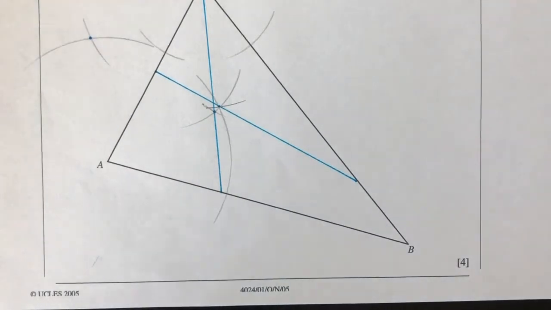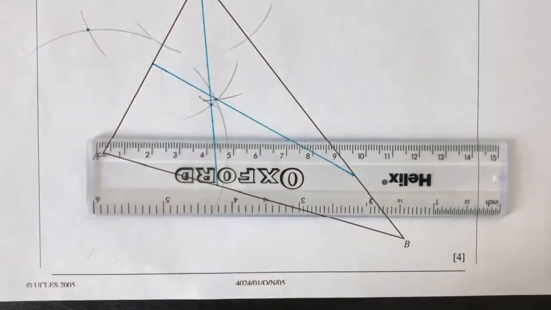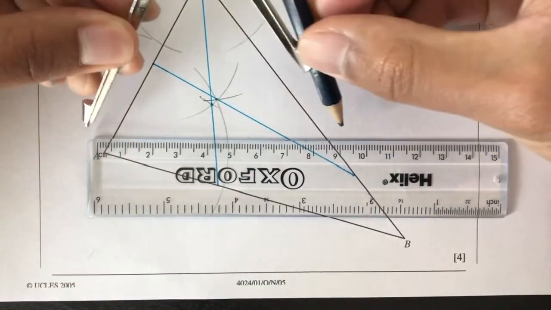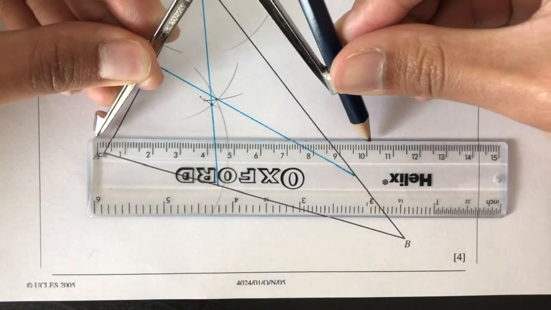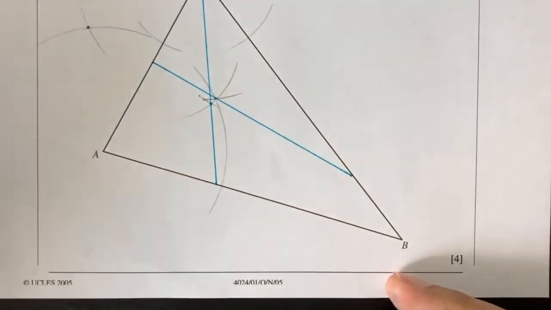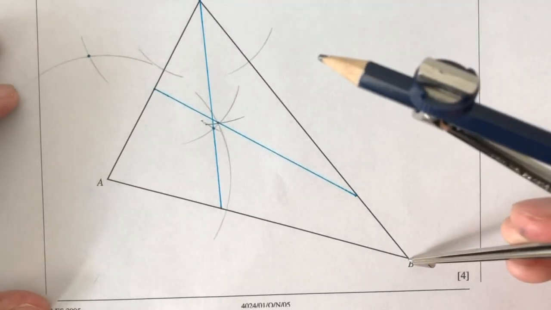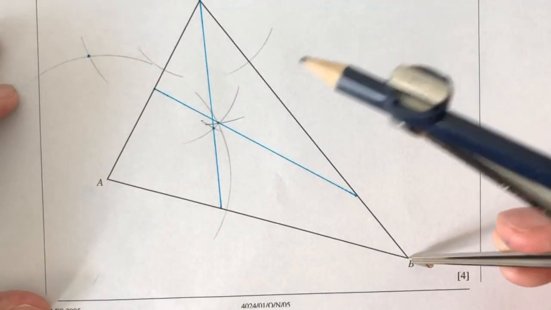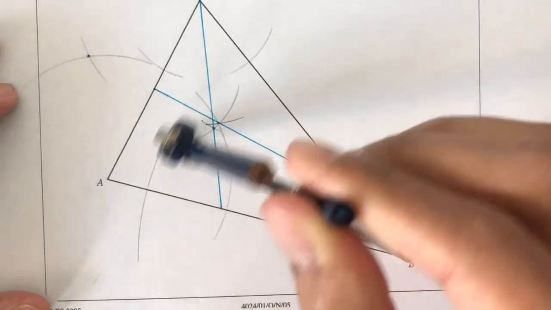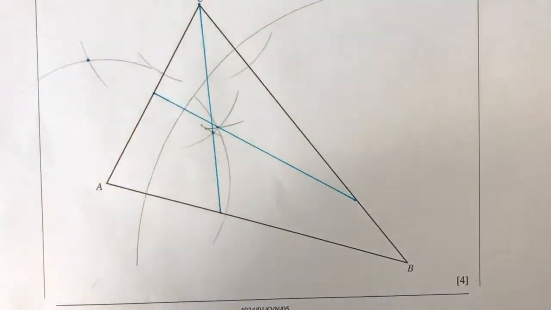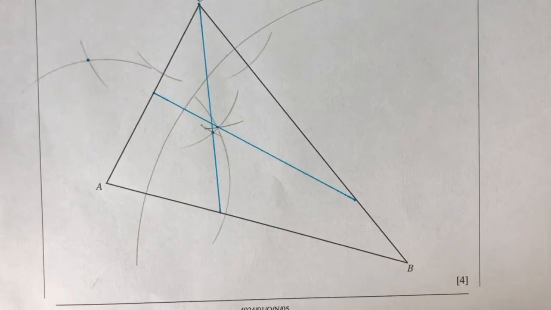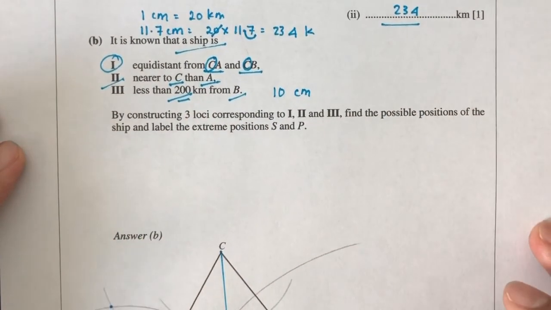So let's do that. First you have to measure the distance, which is 10 cm. And then you go to your point B. You have to draw an arc of a circle. Now once you have that, that will be condition number 3.